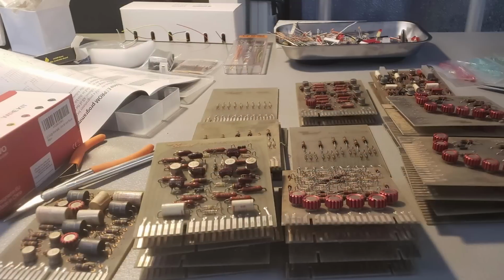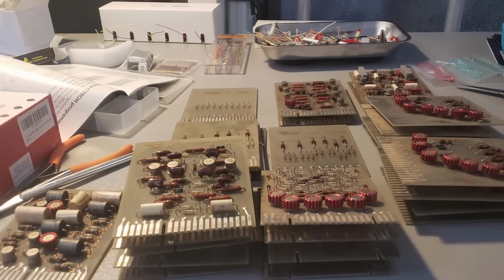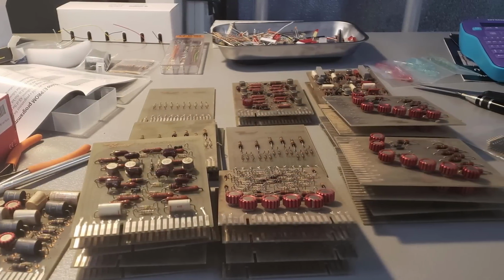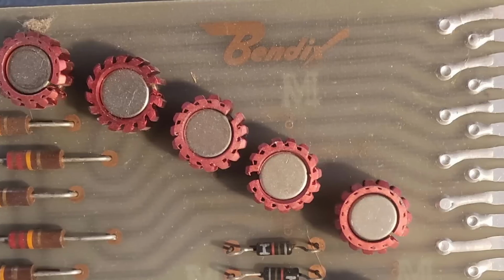Welcome back. A couple of weeks ago, a member of the Discord, Hugh, posted some pictures of some old PCBs that he came across that were very interesting. He didn't know much about where they came from, what they went to, or what they were even used for. All he really knew is that it said Bendix on it, which is our first clue.